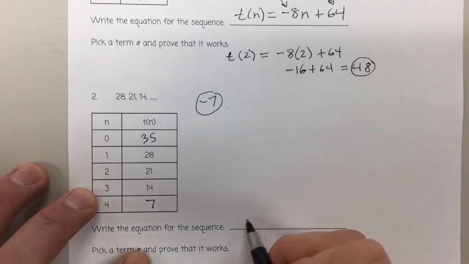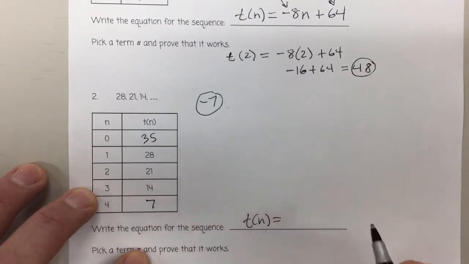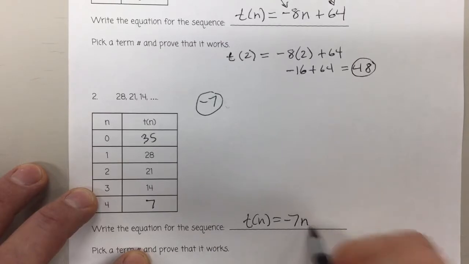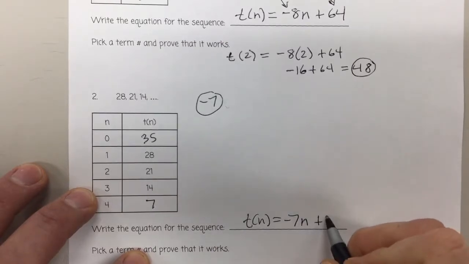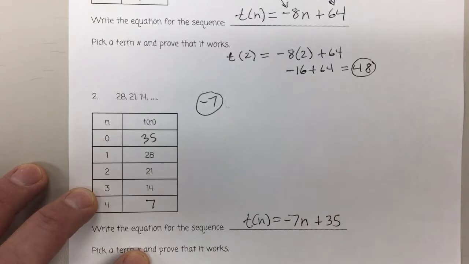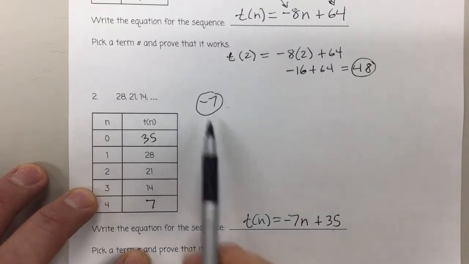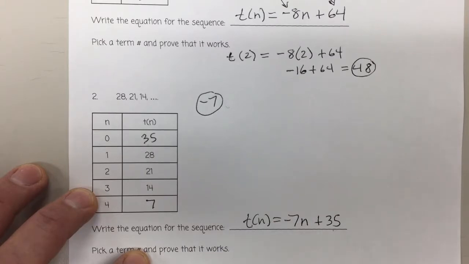My equation would be t sub n equals the change times n plus the 0 term. So again, the 0 term gives me 35, the change gives me negative 7.